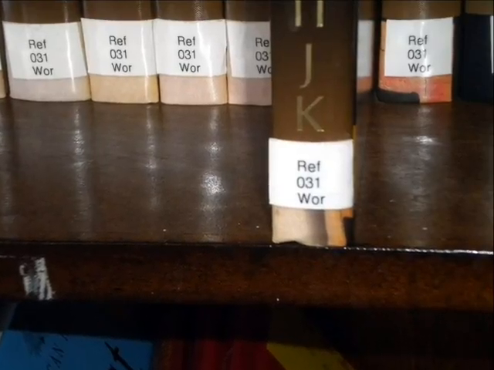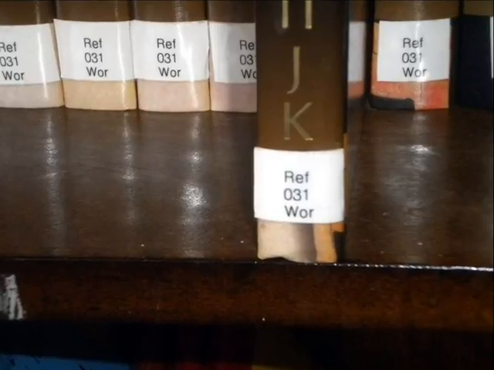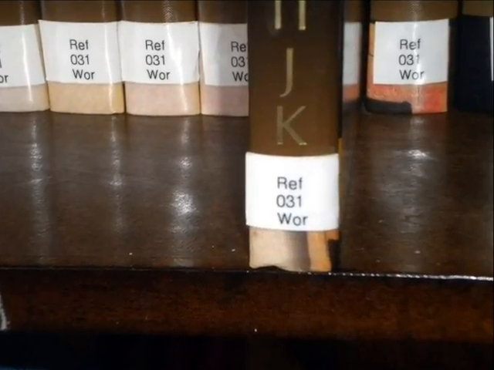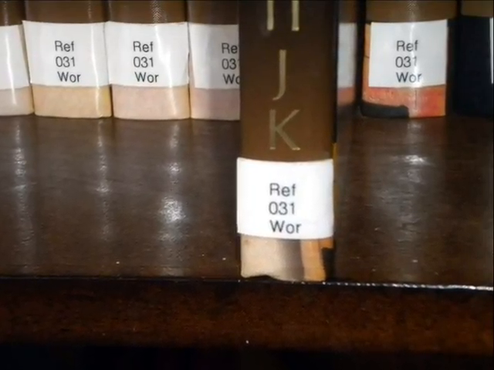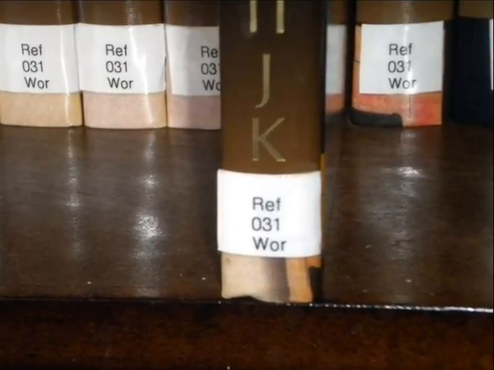This encyclopedia has information that starts with the letters J and K. If you're looking at information about a kangaroo, you would come to this encyclopedia. If you were looking at information about jets, you would also come to this encyclopedia.